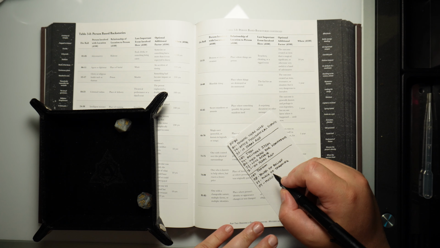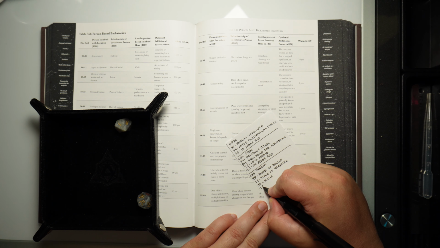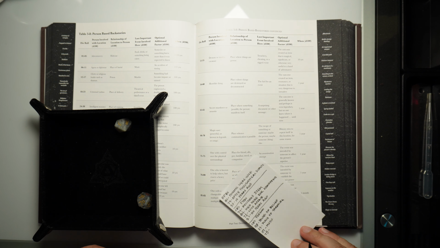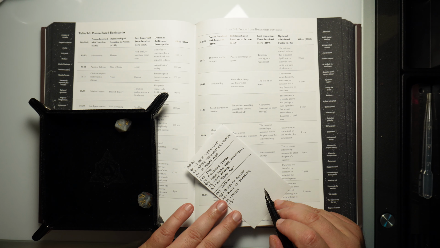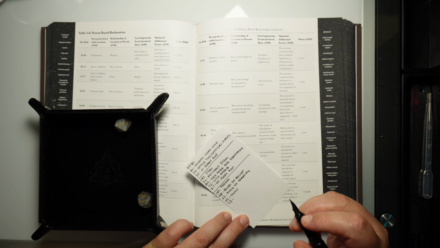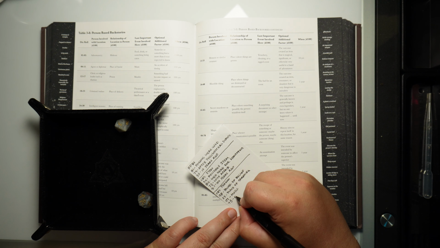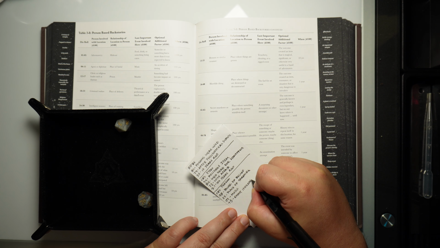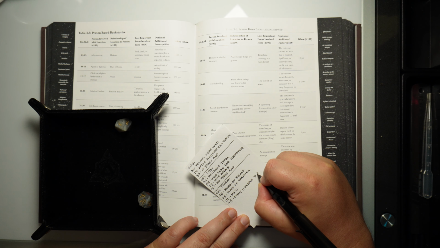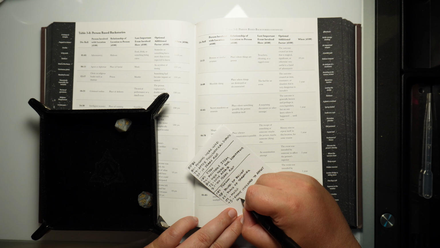Optional additional factors. Let's see if our optional factor is juicy. The event was intended by someone to affect the person's superior.